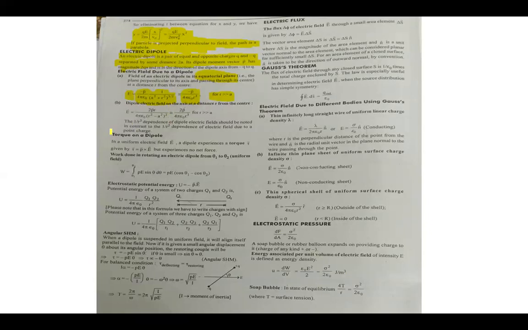Next, dipole electric field on the axis at a distance r from the center. We call this the axial line. So for the axial line, same equation but 2 into p. So 2pr divided by 4 pi epsilon naught (r square minus a square) whole square. Again, if r is much greater than a, a can be neglected.